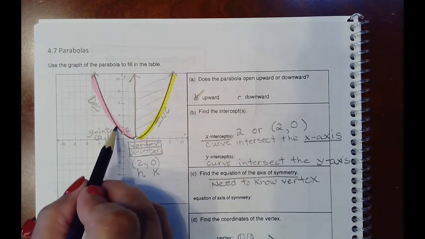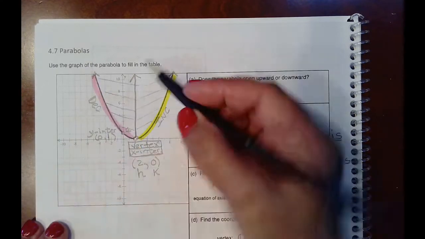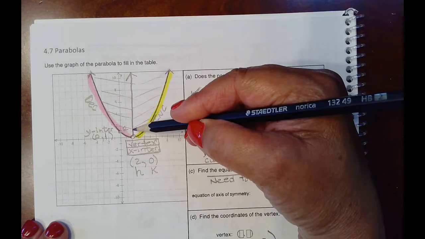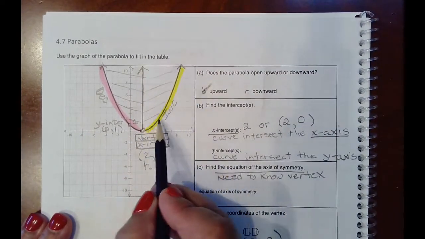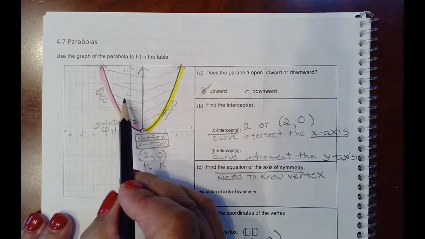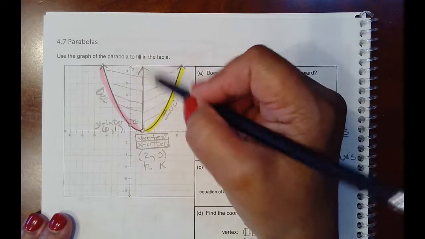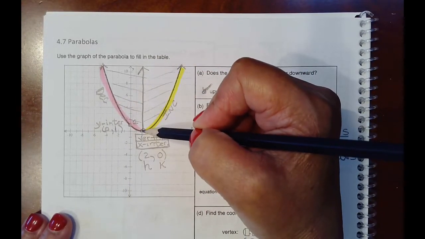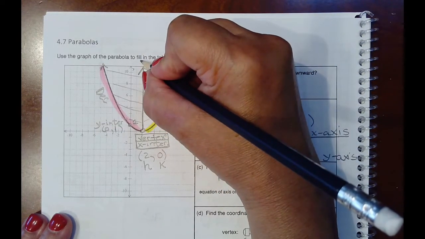And by symmetrical, what I mean is if you were to crease your paper right here on the axis of symmetry, if you were to fold your paper, you would have a matching image, or what we call a mirror image, lying right on top of the other side. These two halves would match. So the axis of symmetry is actually what causes that, right at that line.